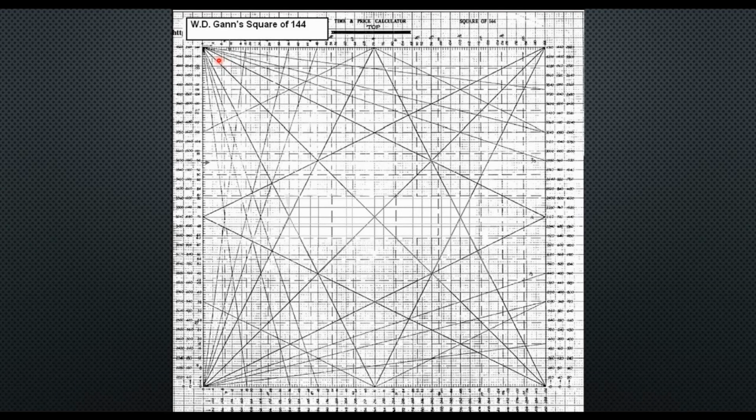And here we are on the Gann square of 144. Now this was our anchor point up here. This is where they cross. This is our point. And the line came down to here. Okay, that's 12 time units over and 48.42 down. Right there. That's our point.